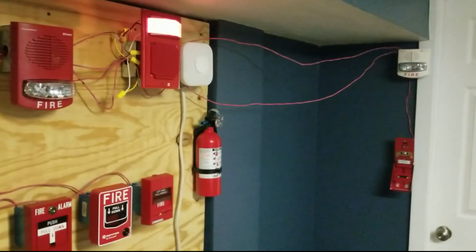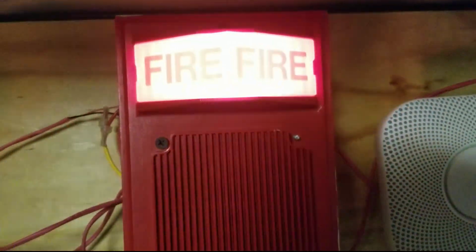Attention. Attention. Attention. An emergency has been reported. All occupants walk to the nearest stairway exit and walk down to your assigned re-entry floor or main lobby. Do not use the elevator. Walk to the nearest stairway.